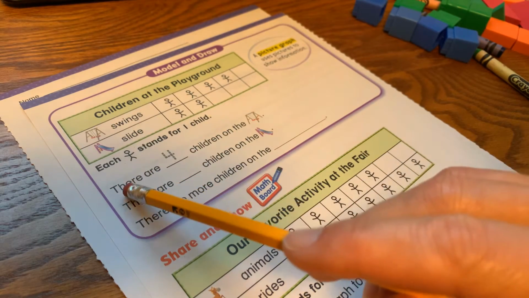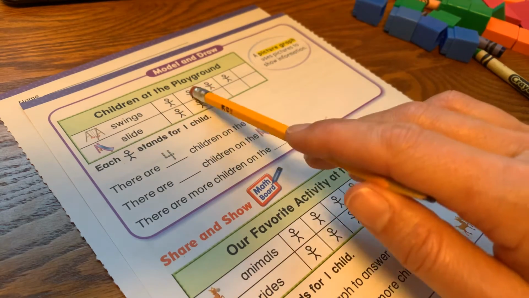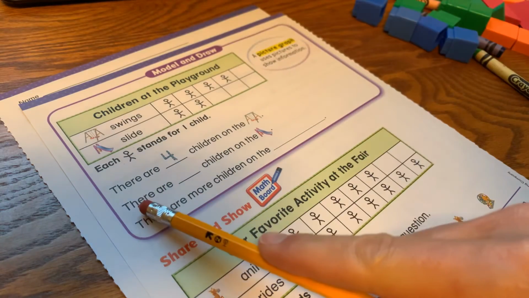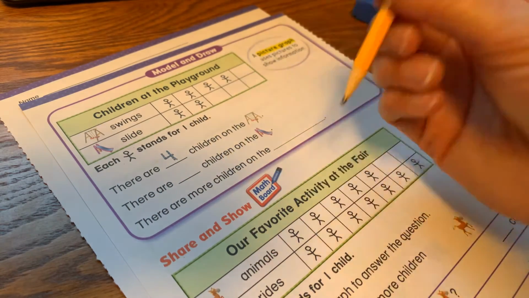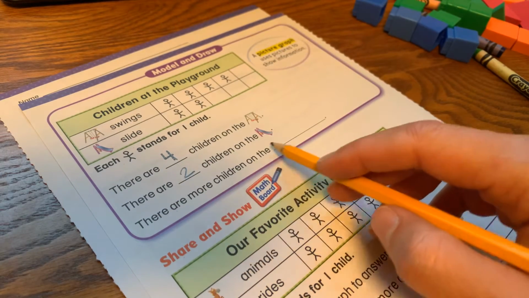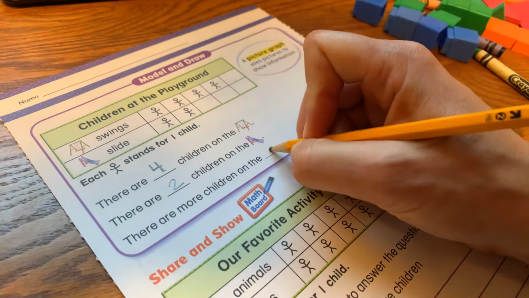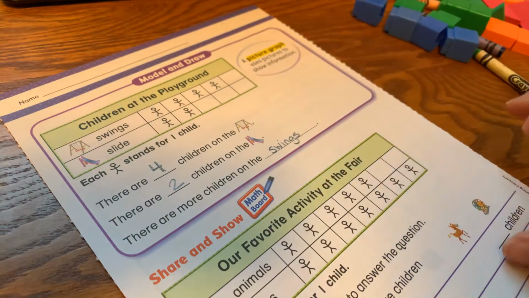Let's read. There are blank children on the swings. How many on the swings? 4. Let's trace 4. There are blank children on the slide. How many? 2. There are more children on the what? Slide or swings? Swings. Let's write swings. Good job.